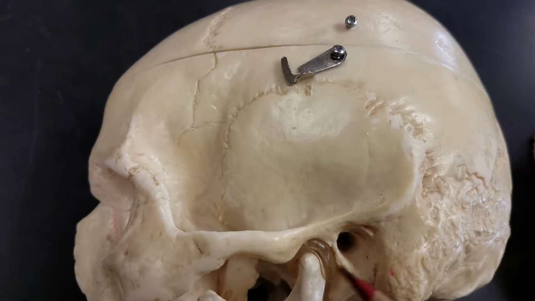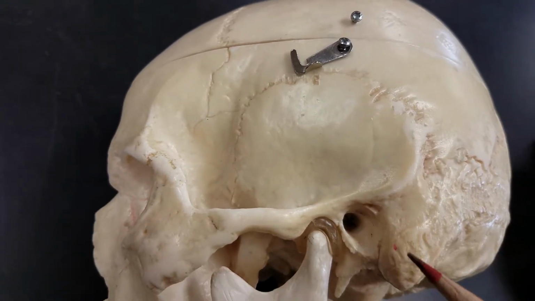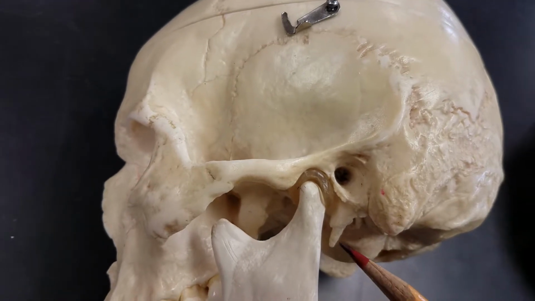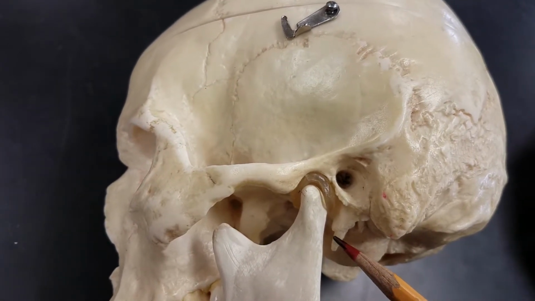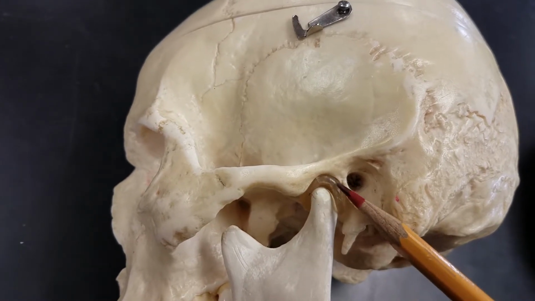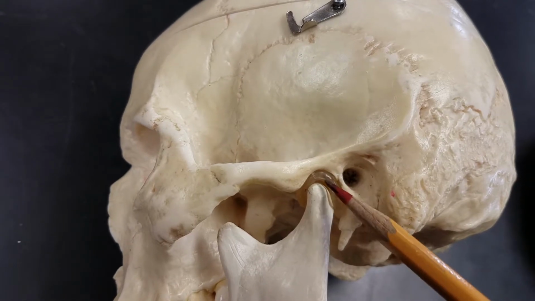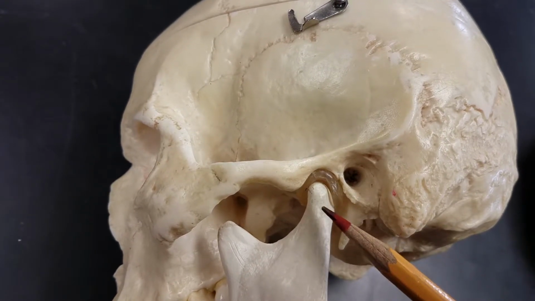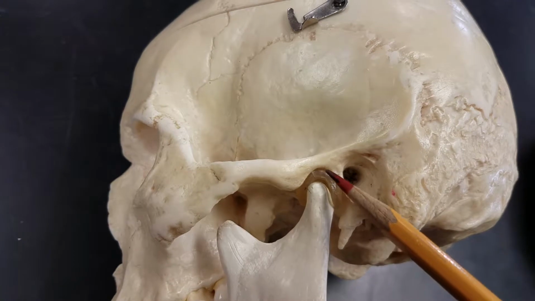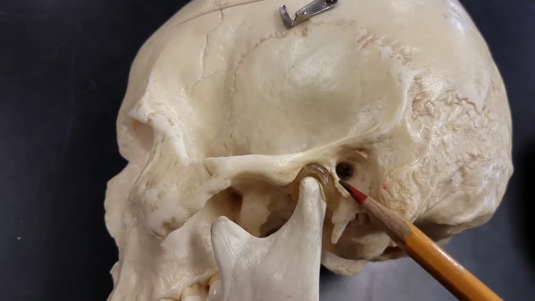Now, when we look at the temporal bone, we have the external auditory meatus or acoustic meatus. We have the mastoid process. We have the styloid process. Now this right here is our TMJ, our temporomandibular joint. Now a joint is where two bones come together. So we have the temporal bone and the mandible. That forms your TMJ. And this little piece of plastic represents the cartilage that we see in there.